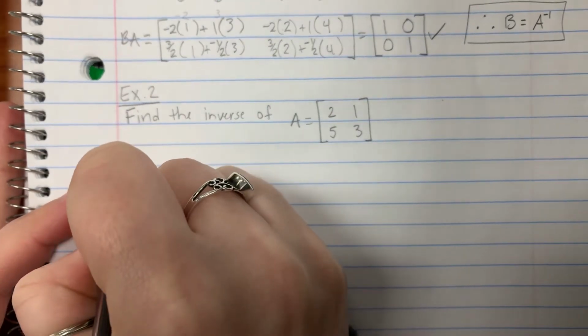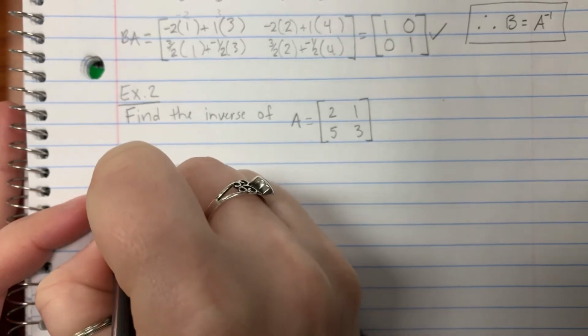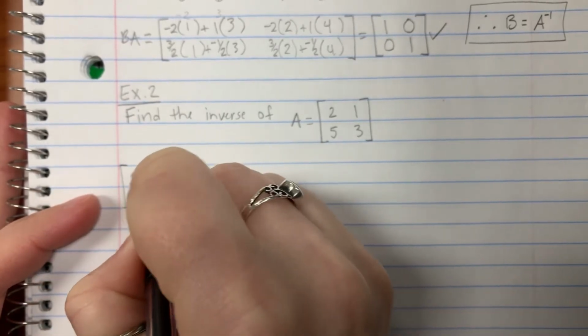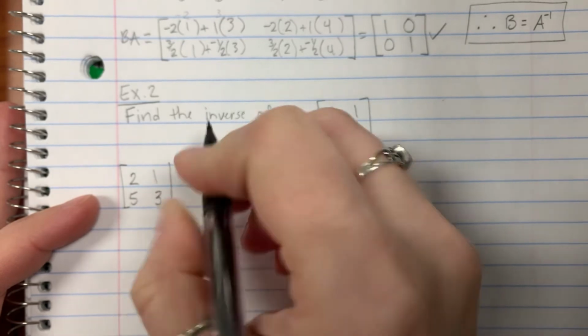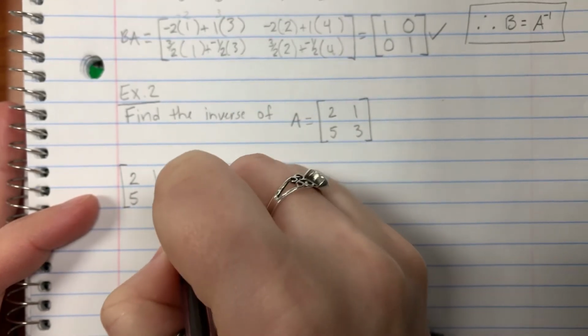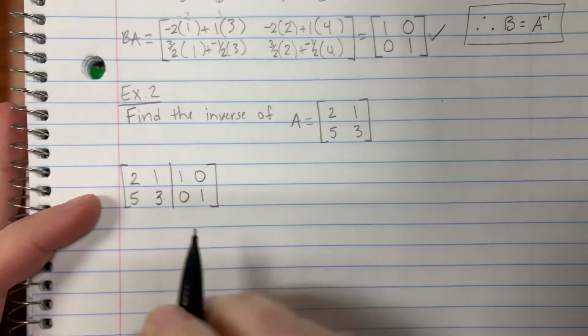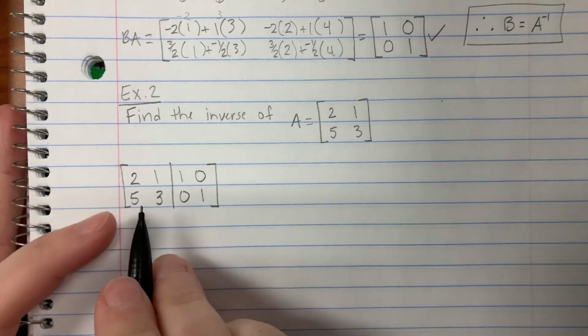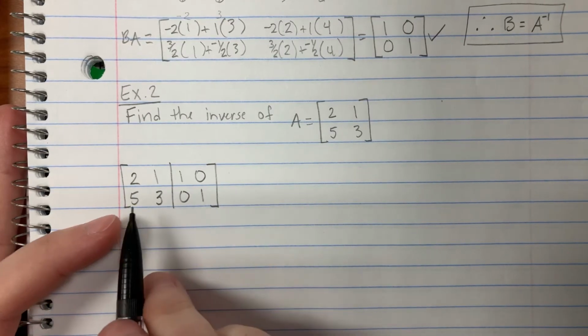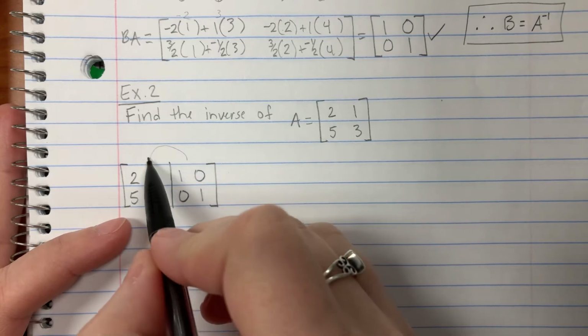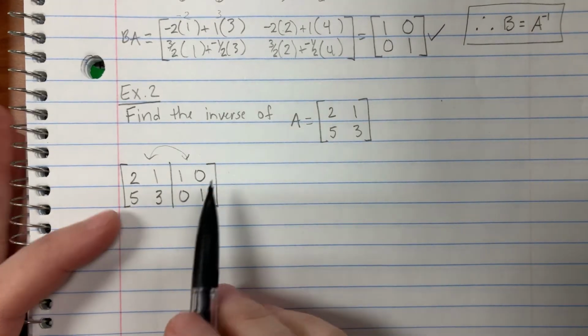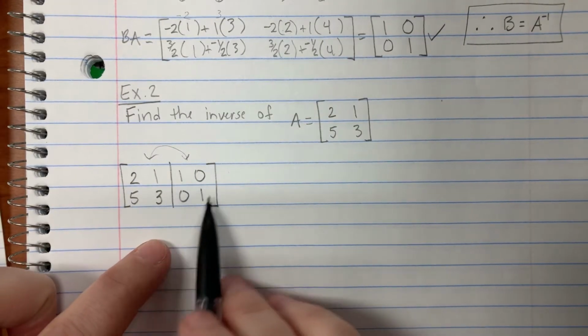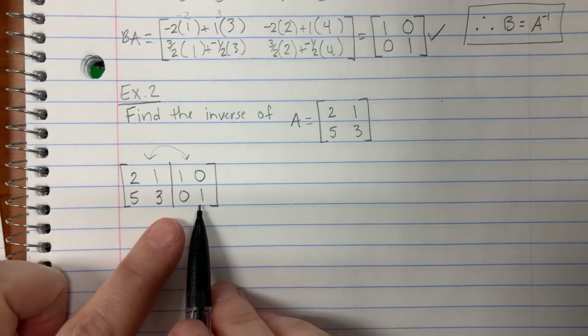So here's how I do that. I'm going to take that matrix and turn it into that reduced form, which looks like that. So I want to try to get from this to this. And when I trade these two places, the part that's left over here is the inverse. So let me show you what I mean by that.